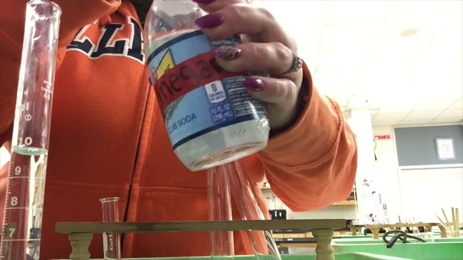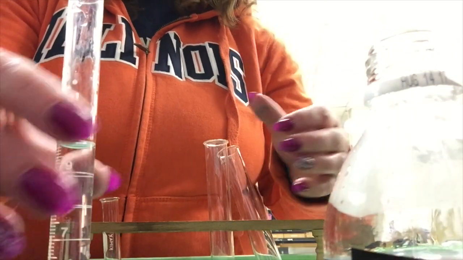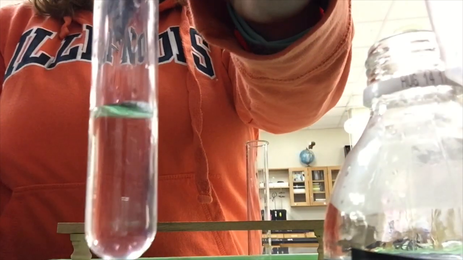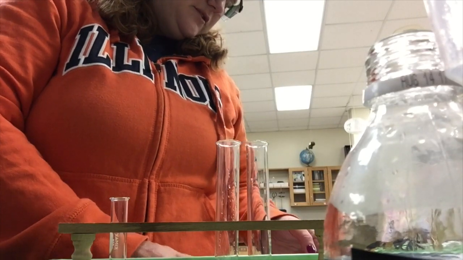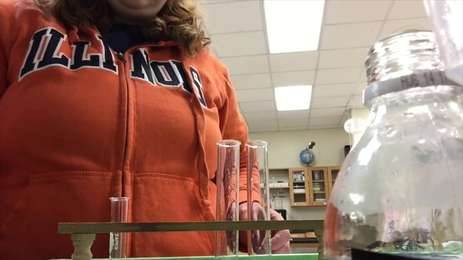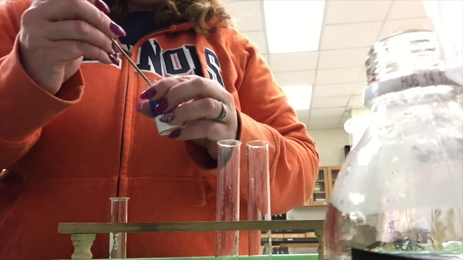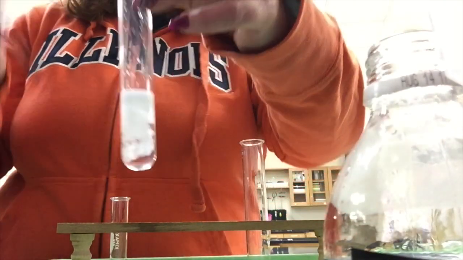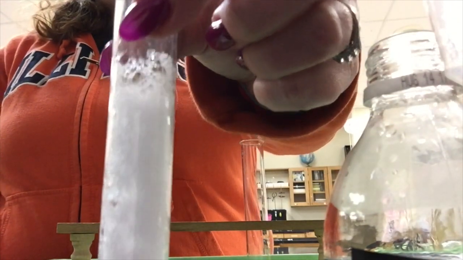Alright, then I'm going to place it back on the side here. Okay, 10 milliliters. I'm going to pour it into this test tube. Okay, so it's a bigger test tube. And then it says, measure a small amount of baking soda for the first part of the scoopula. So just a small amount. And place it in here. Alright. So it's a very small amount of baking soda.